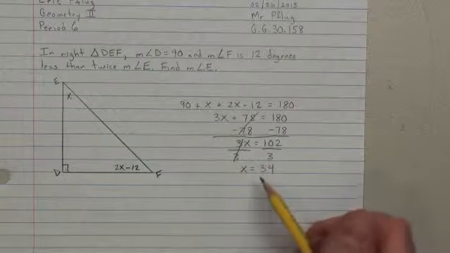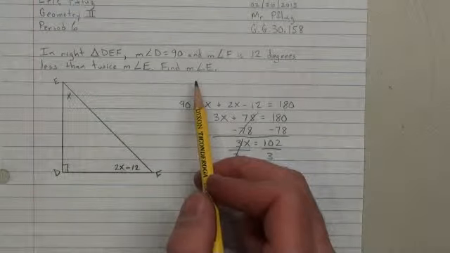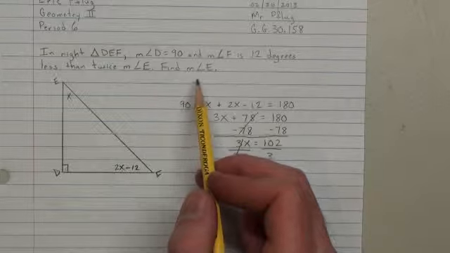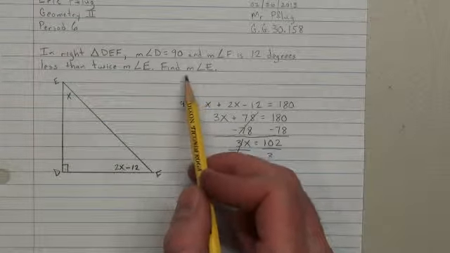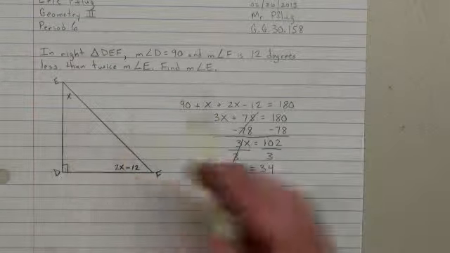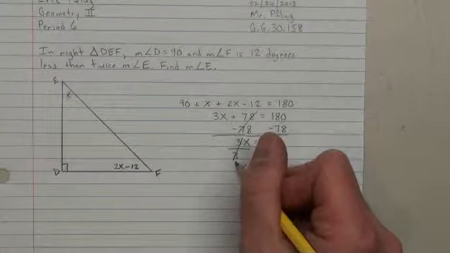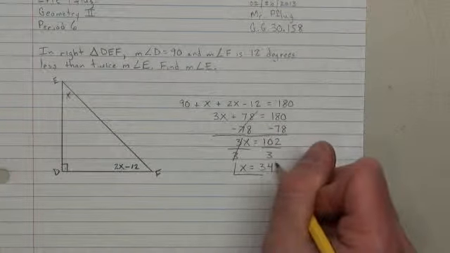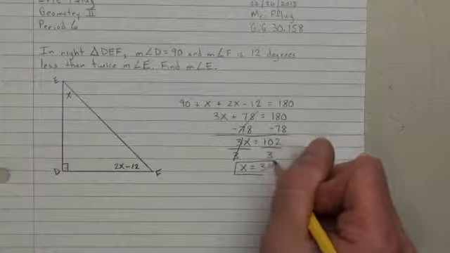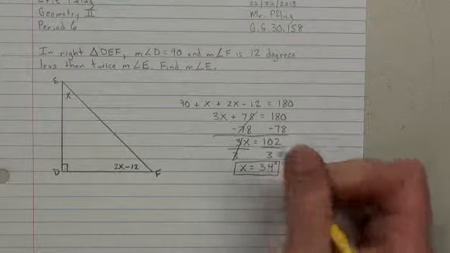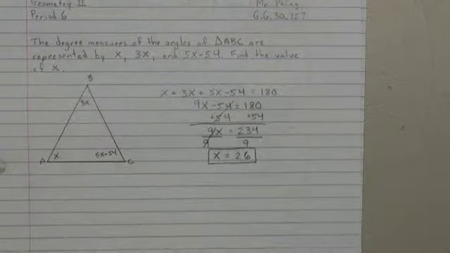So I found x, but let's look what they're asking us for. Find the measure of angle E, and the measure of angle E is x. So this is, it's degrees. This is what they're looking for. Let's just go back to this problem for a second.